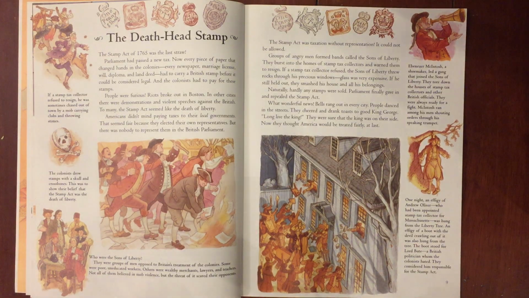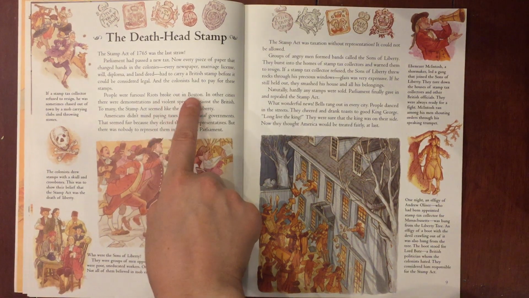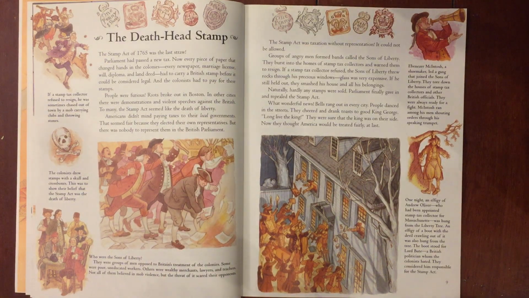People were furious. Riots broke out in Boston. In other cities, there were demonstrations and violent speeches against the British. To many, the Stamp Act seemed like the death of liberty. Americans didn't mind paying taxes to their local governments. That seemed fair because they elected their own representatives. But there was nobody to represent them in the British Parliament. The Stamp Act was taxation without representation. It could not be allowed.